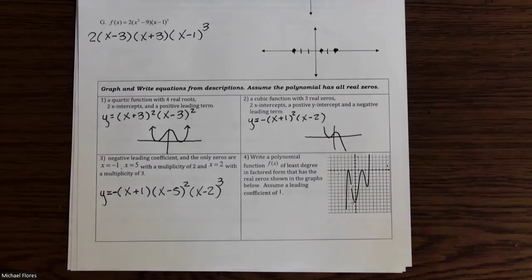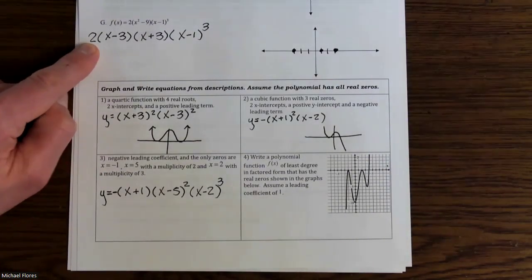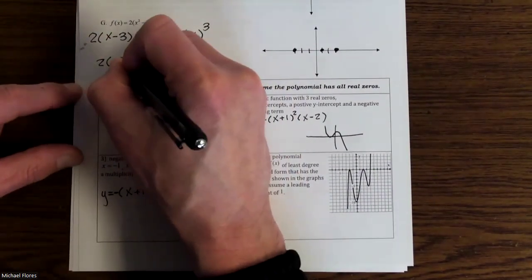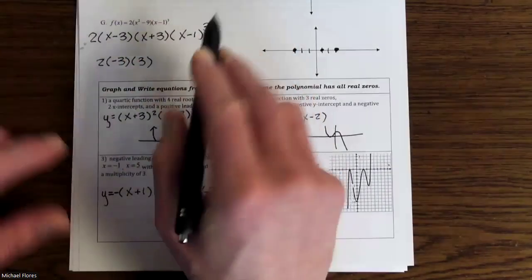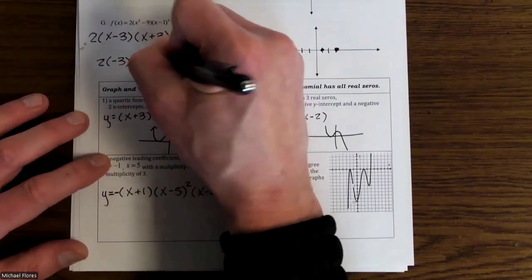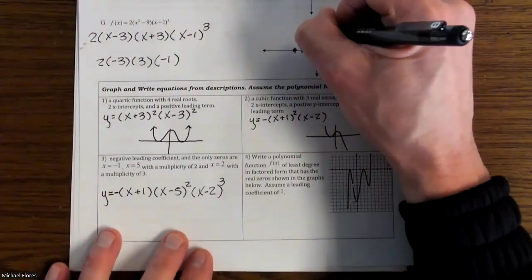Also, let's look at our constants. Ooh, we have one there too. We haven't had one in front of our parentheses yet. So 2 times negative 3 times positive 3 times a negative 1 that we are cubing, which is still going to be negative 1. You multiply all that together, we're going to get positive 18. So our y-intercept is somewhere up here.